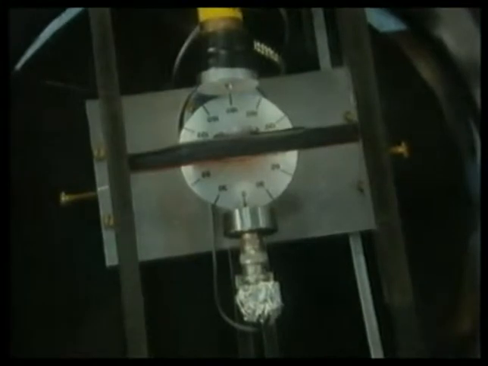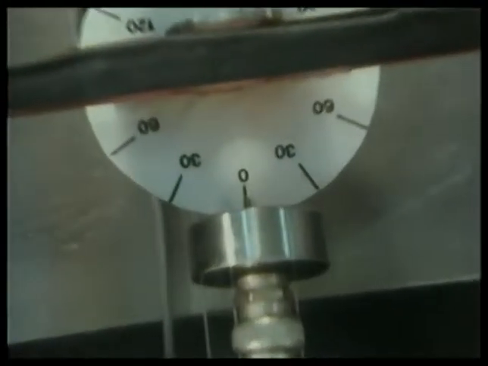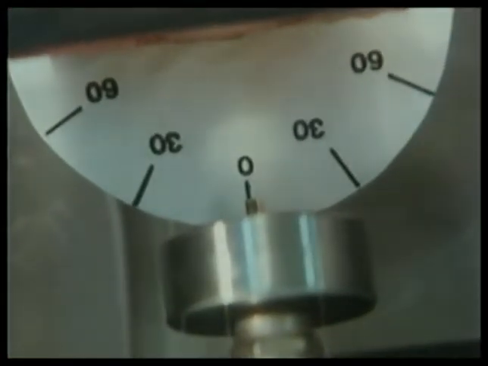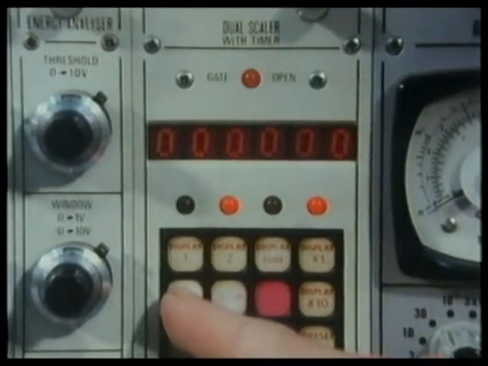We'll now make some actual measurements. First, with the detector in line with the source. The counter's set to count the number of particles in a certain time interval.